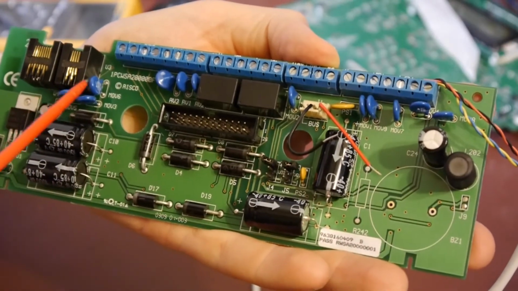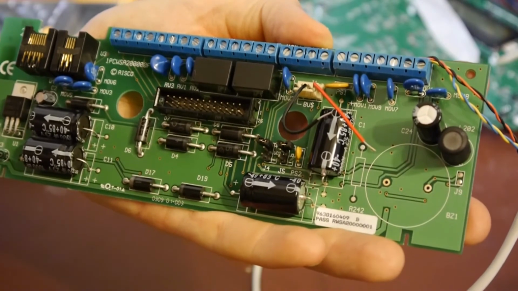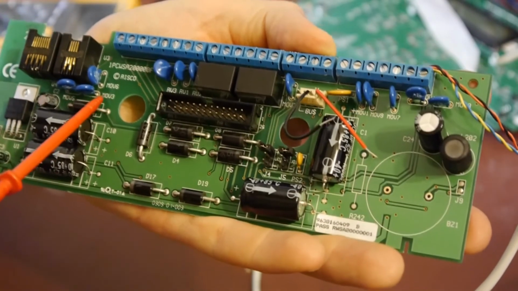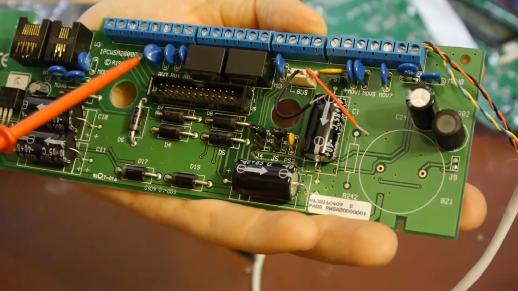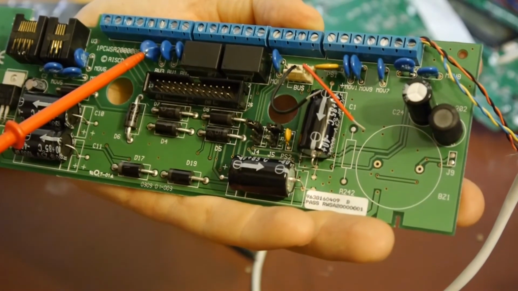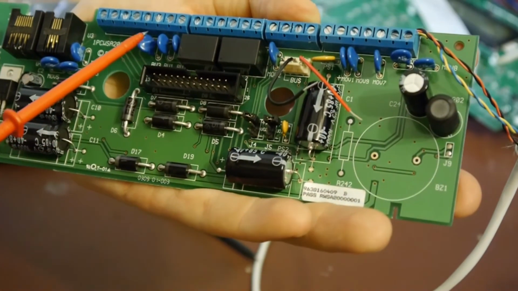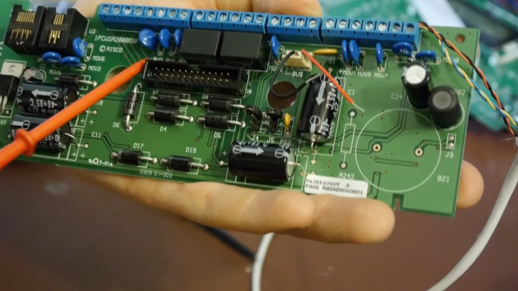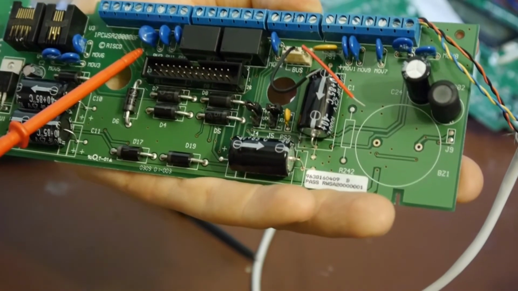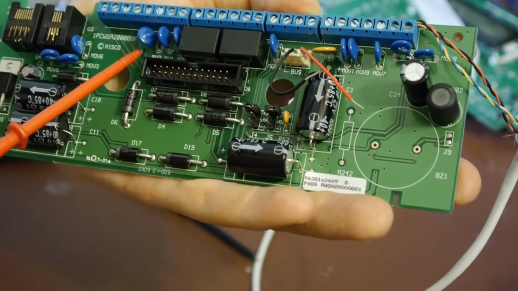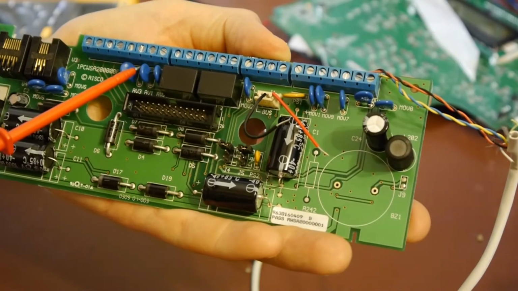So you can see we've got all these little blue things here, and what they call them is metal oxide varistors, and it's printed on the board MOV for short. Now what they are is a type of resistor which is voltage dependent. If you put a low voltage across them, the resistance will be very high, but if you put a high voltage across them, the resistance drops, and it drops very sharply at what they call the threshold voltage. What these are for is to protect against high voltage transients.